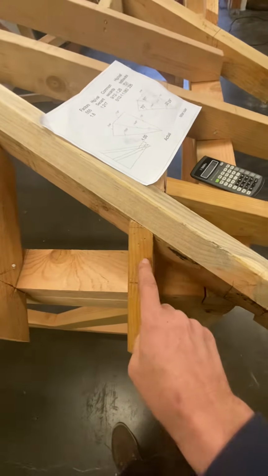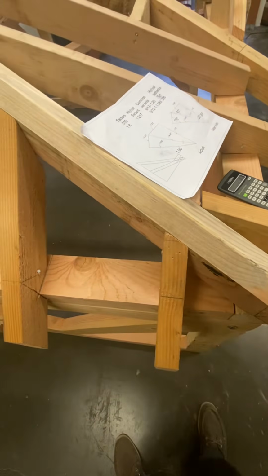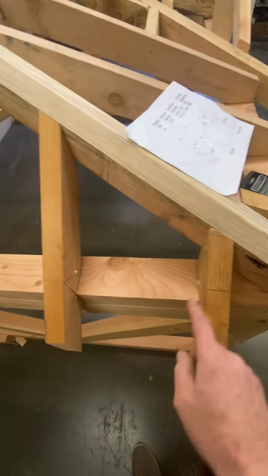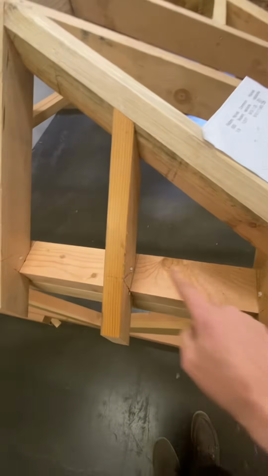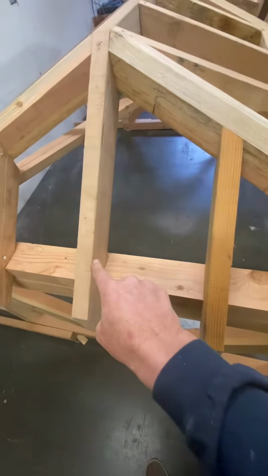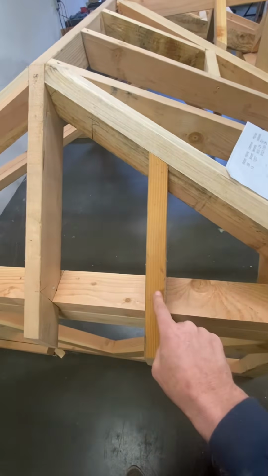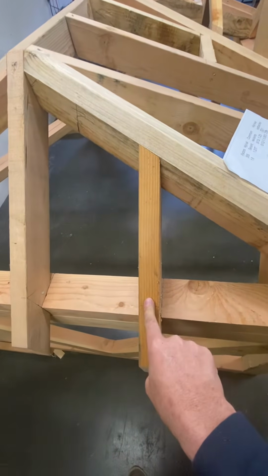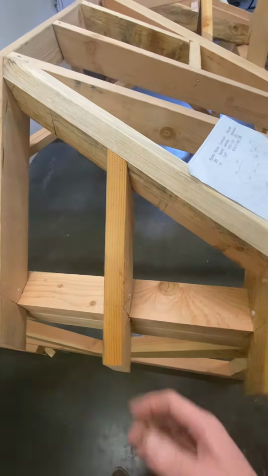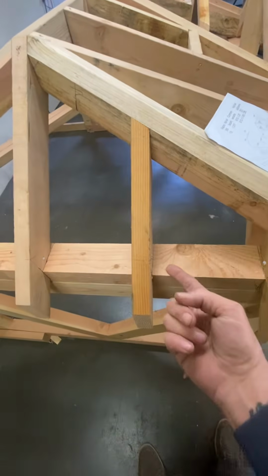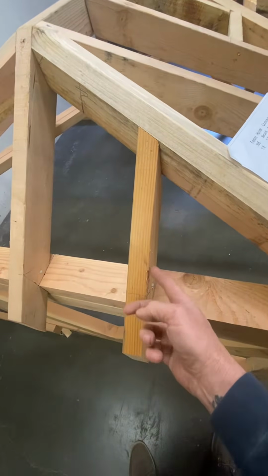So how do we determine the run of these jack rafters? This is a 9/12 pitch and that's a 5/12 pitch on this side. For the 9/12 pitch, we need the secant, the multiplier. All we need is the secant and the run, and we can find out the jack rafter length.